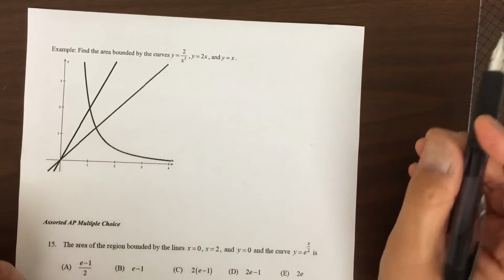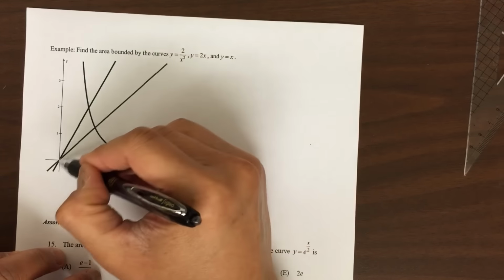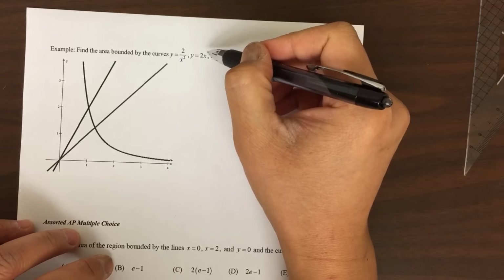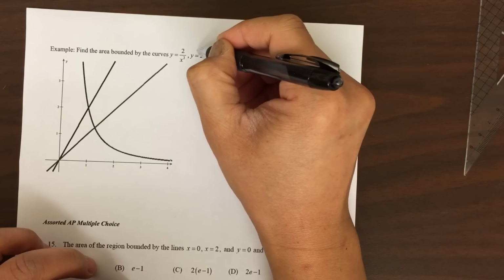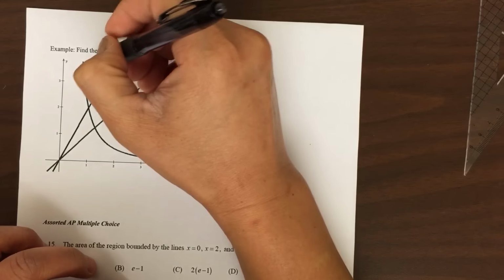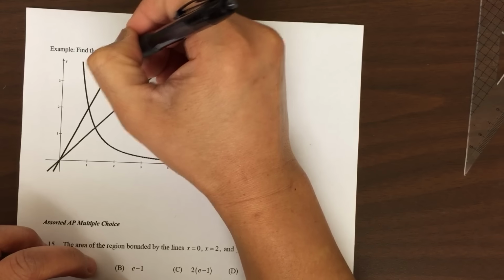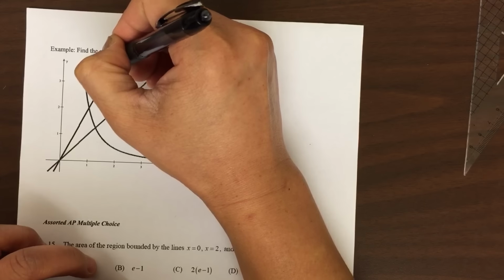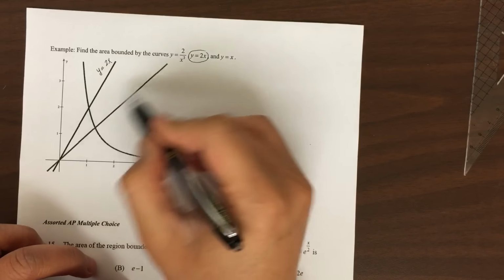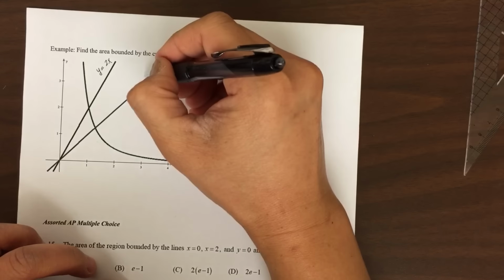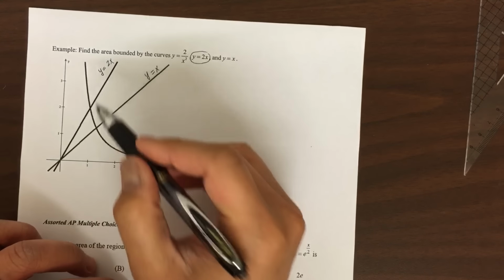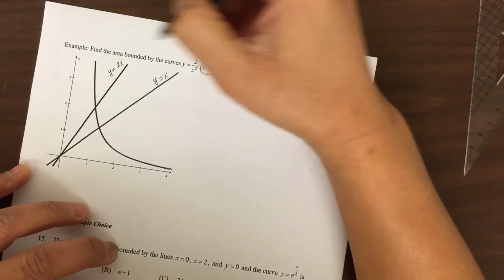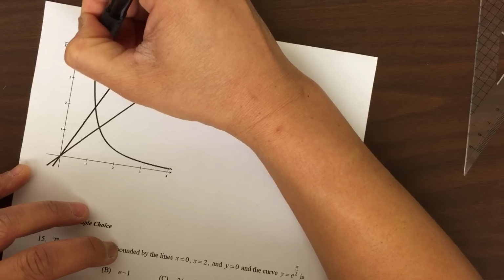The first thing I noticed here is that there are 2 lines. So here's one of them and here's another line. Now, one is steeper than the other, so we expect one of the two to have a higher slope, which happens to be this guy. Let's label that as y equals 2x, because it is steeper than the one to its right. So the one to its right has to be y equals x, because these are lines, right? That leaves us the last curve, which is 2 over x squared.